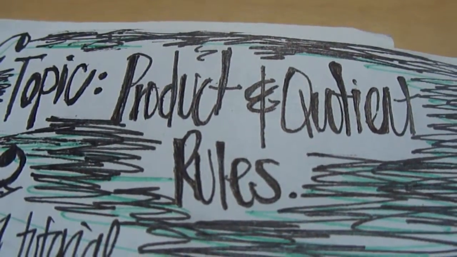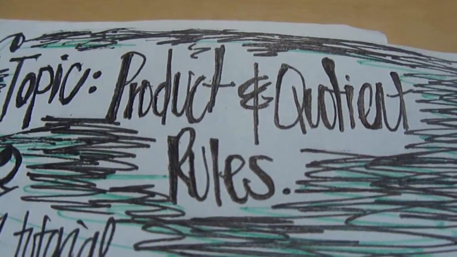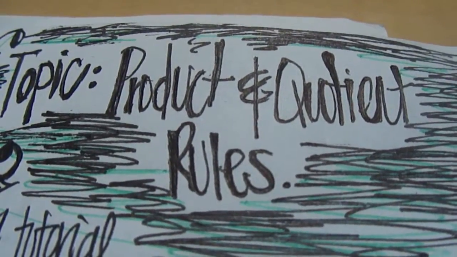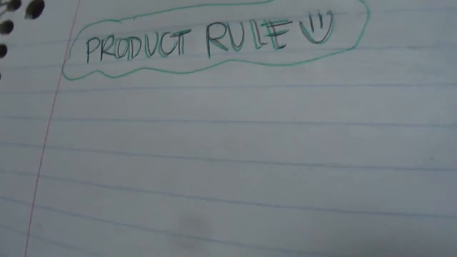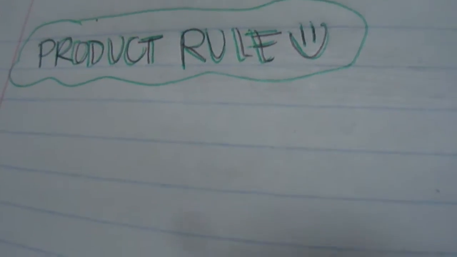So today I will be making a tutorial about the product and quotient rules. There are two rules used to derive functions. So when you're multiplying two functions together, you use the product rule.